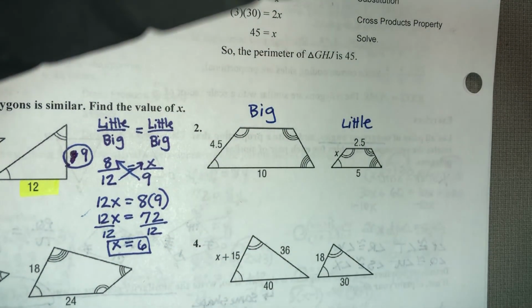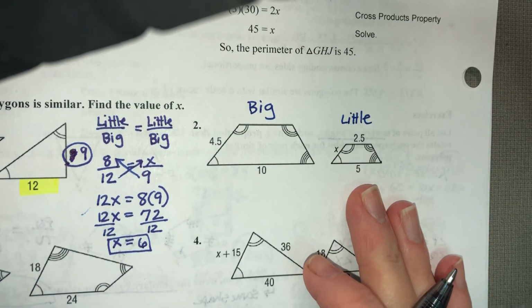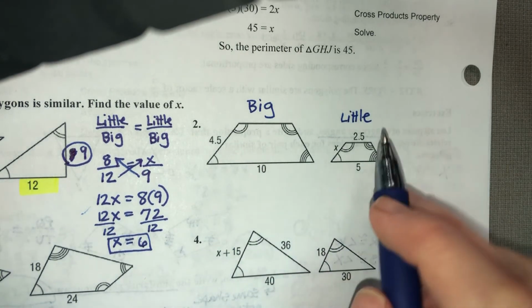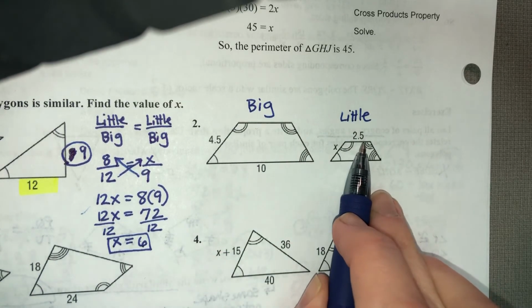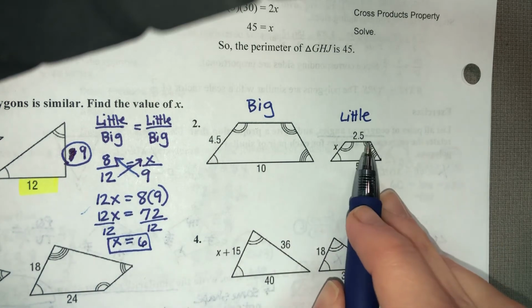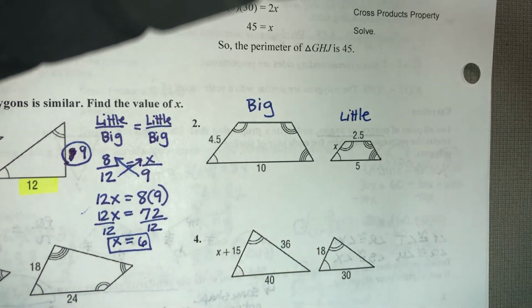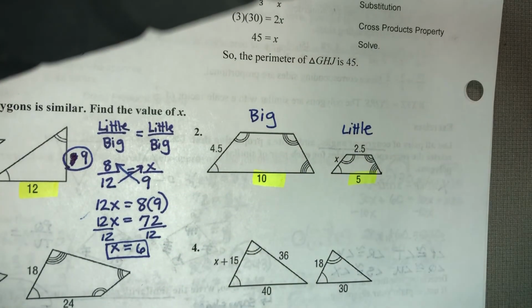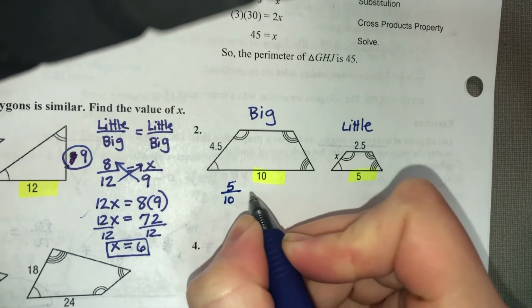Okay, so I need to look at these two shapes and go, where do I have matching sides that both have a number on them? Because I'm going to need those. See, I have a number here, 2.5, but I have no number here. So that number 2.5 is pretty much useless. We're not going to be able to use it. On the bottom, though, we have a 10 here and a 5 here. So this is good. These are the matching sides that both have numbers. So we're going to go little side 5 goes with big side 10.